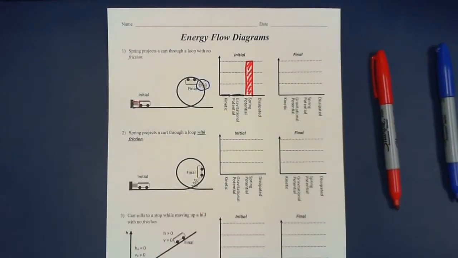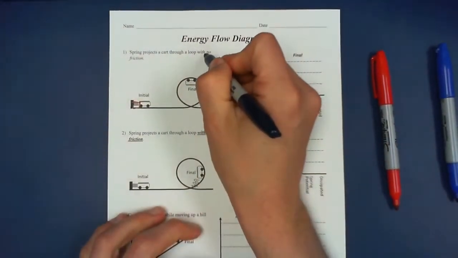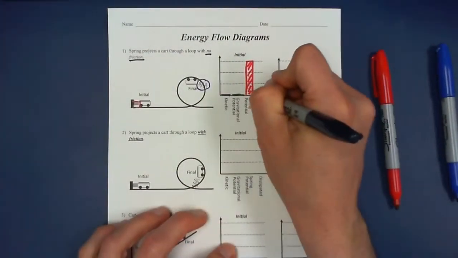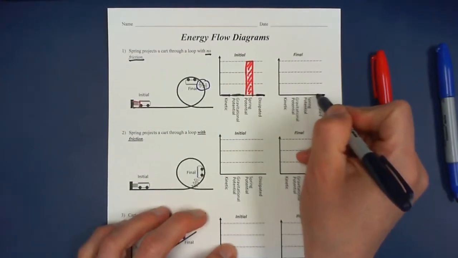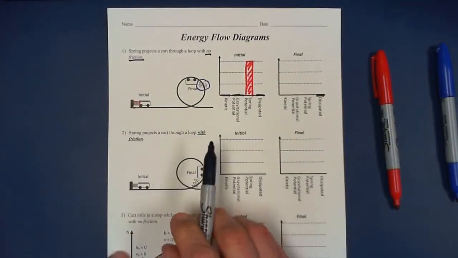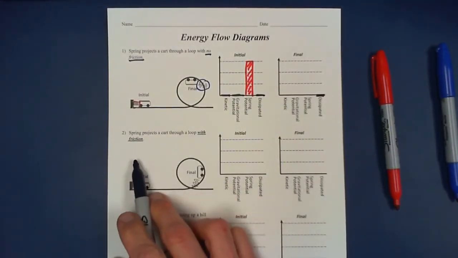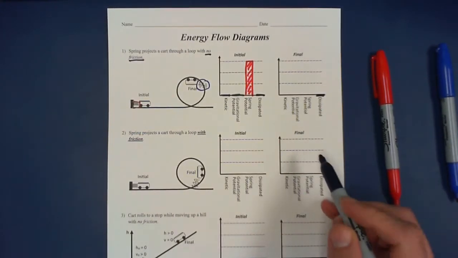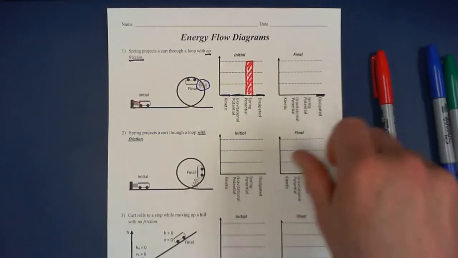Now, at the beginning, dissipated energy simply refers to friction. You'll notice in this problem it says no friction, so we're not going to have any dissipated energy at the beginning, nor at the end. If we do have friction, for example, number 2 says with friction, then the amount of dissipated energy is going to start at 0 and increase from there. Okay, so let's get back to number 1.